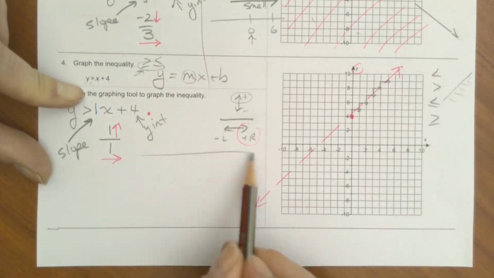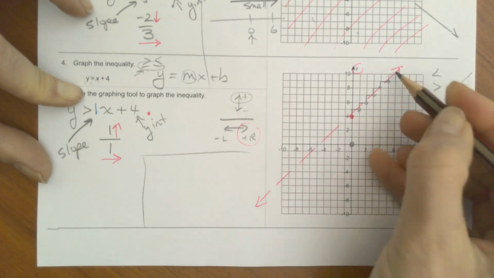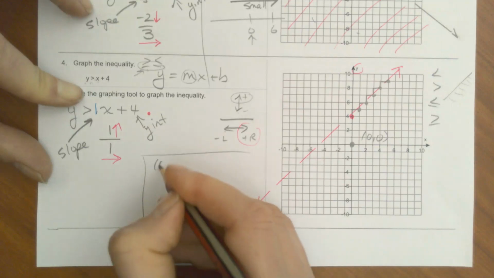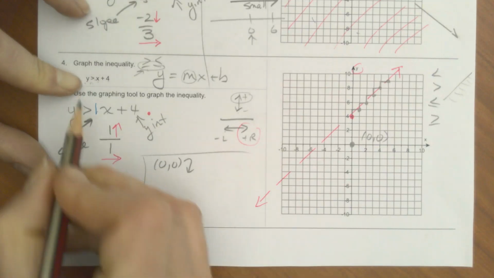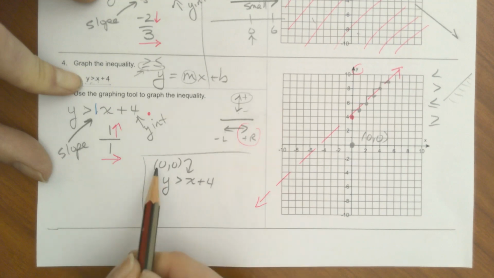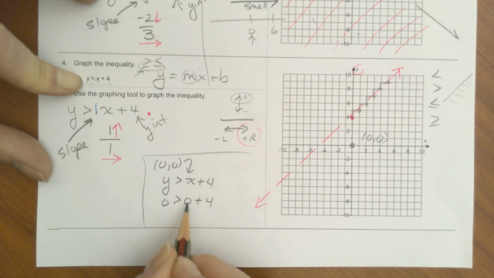To decide what side to color, we choose the easiest point that's not on the boundary line. We choose 0, 0. Any point you want, but 0, 0 is easy. Substitute it into this inequality. Wherever there's an x and y, put zeros. 0 plus 4 is 4.